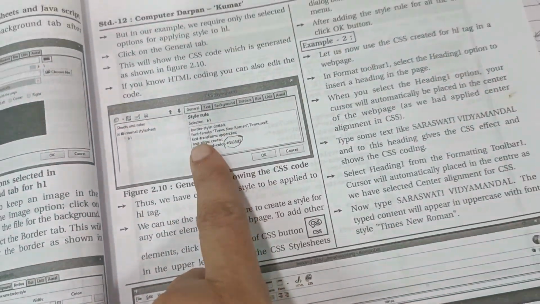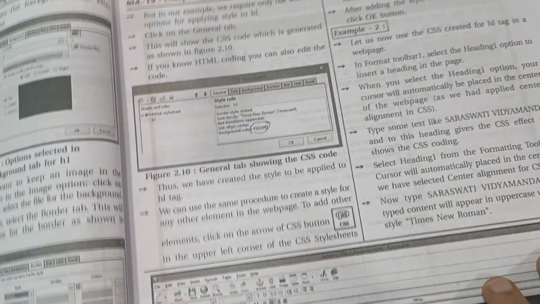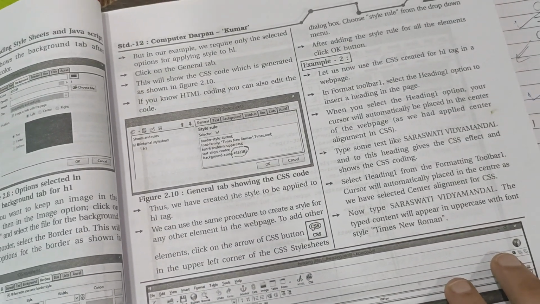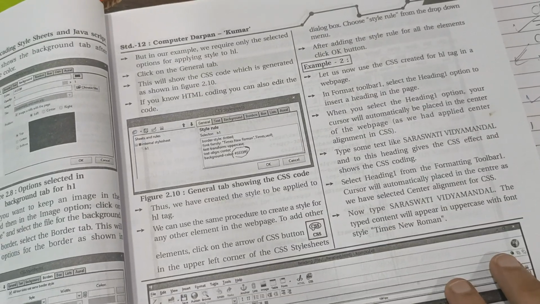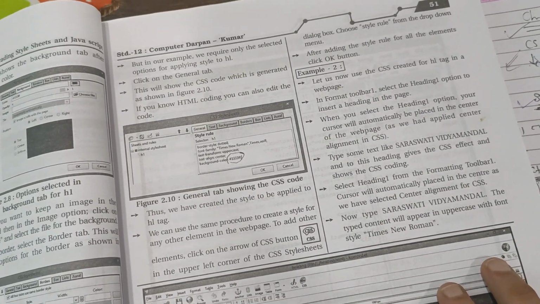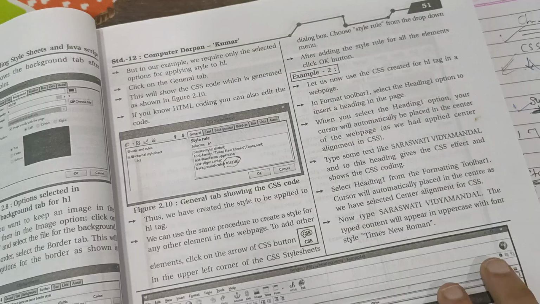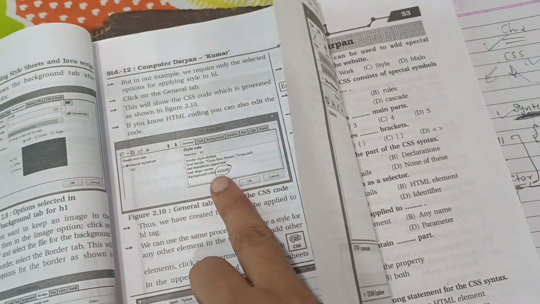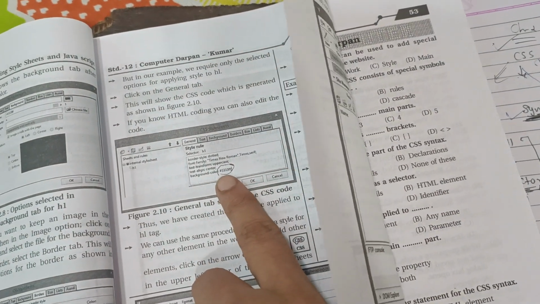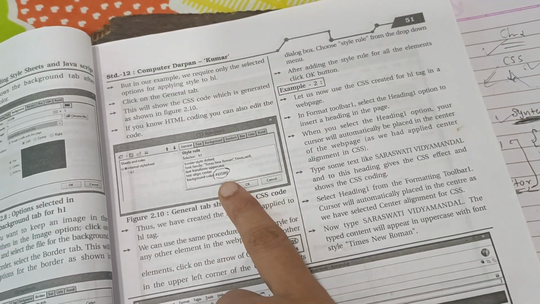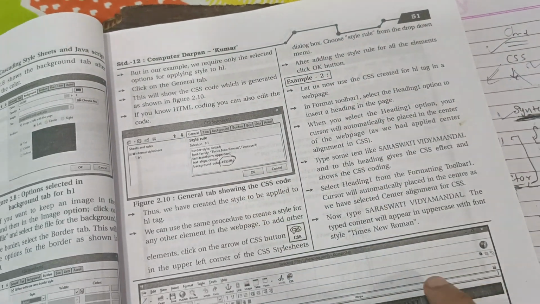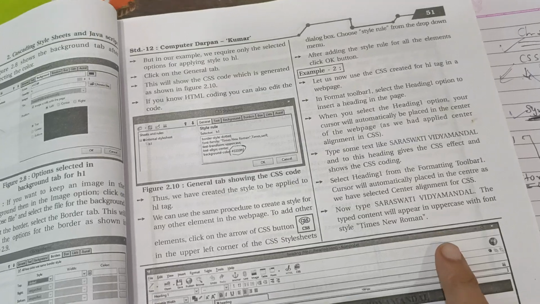Then whenever you click on the OK button, as per this figure you can set your particular CSS. The whole code is given to you: border, font family, text alignment, text transform, meaning whatever case you are using, either uppercase or lowercase, and here background color, see here the hexadecimal code. Whenever we press the OK button, your CSS will be ready to use.